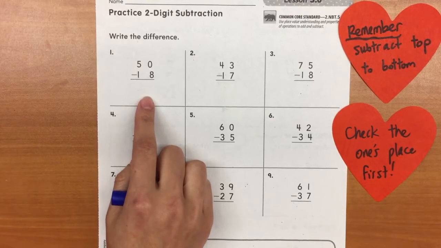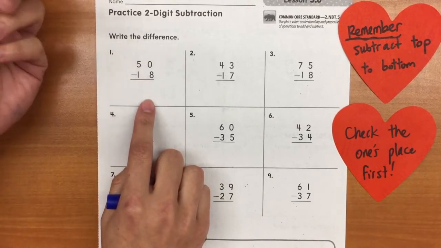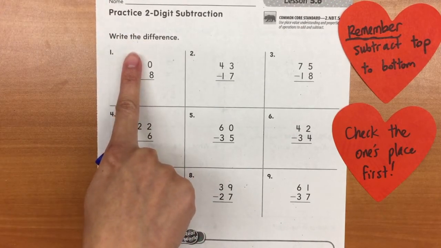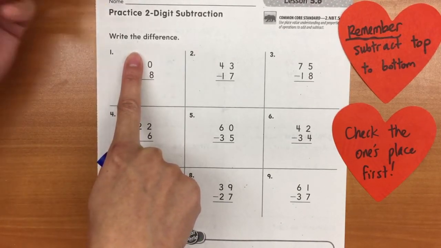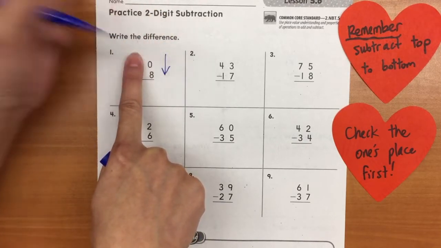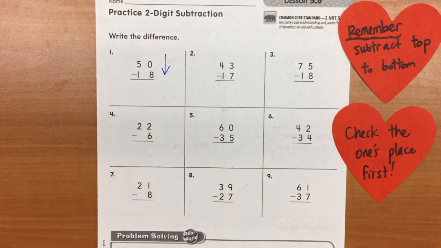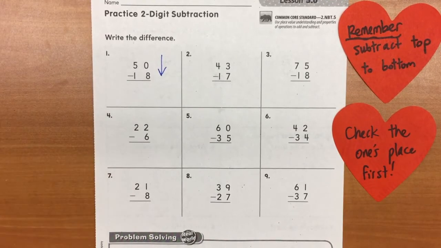So 50 minus 18. The first step is to check the ones place first, and we're subtracting from top to bottom. Usually I give them the idea that if we cover it up, it might be easier to see. When your kids are doing math fact practice at home, they will never see 0 minus 8, right? You can even draw this arrow here. 0 minus 8 doesn't work, so we cannot do the ones place. We need to go over to the tens place.